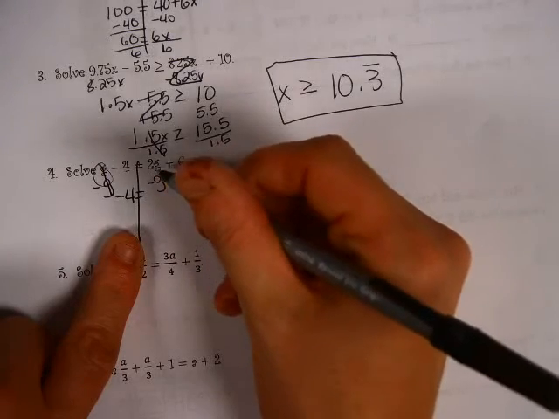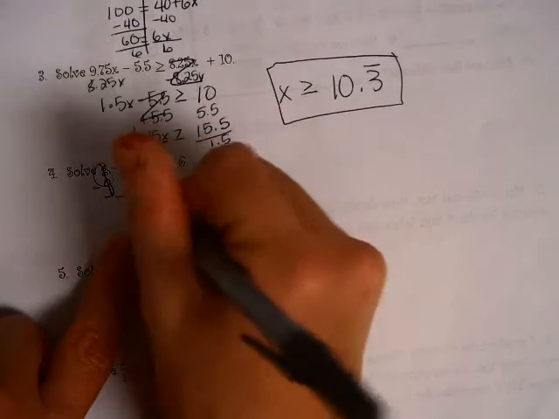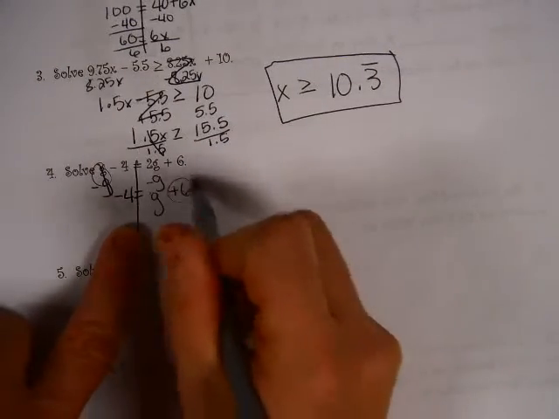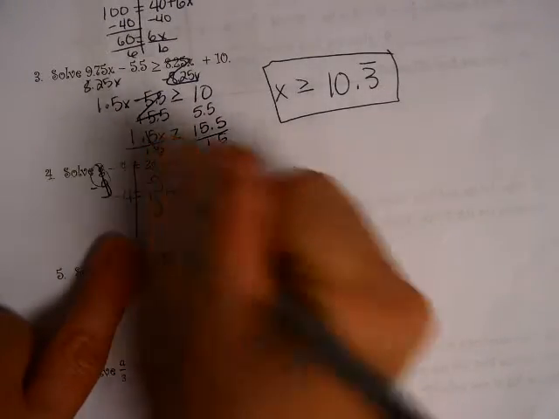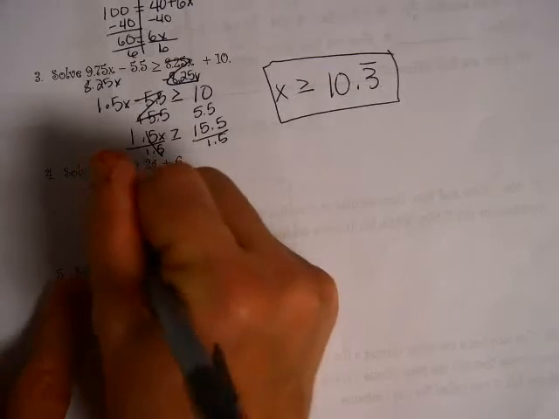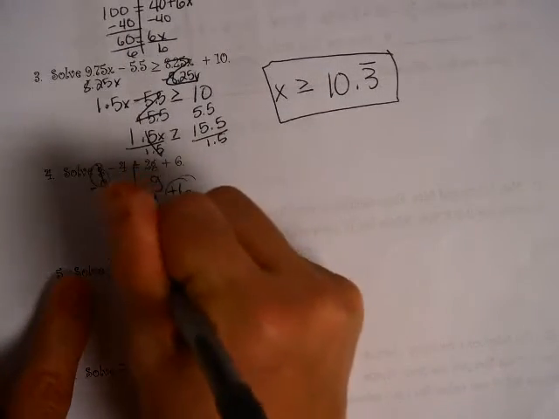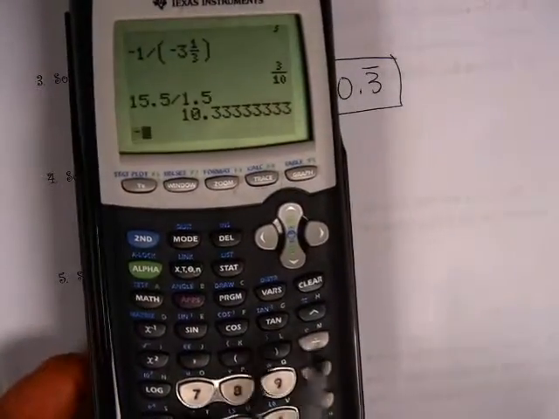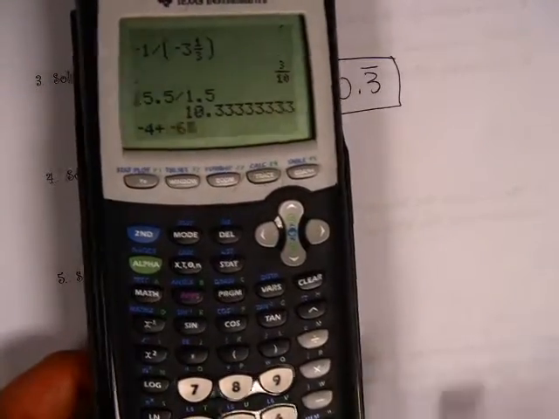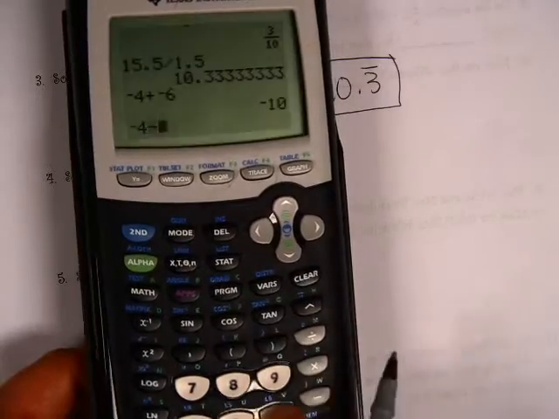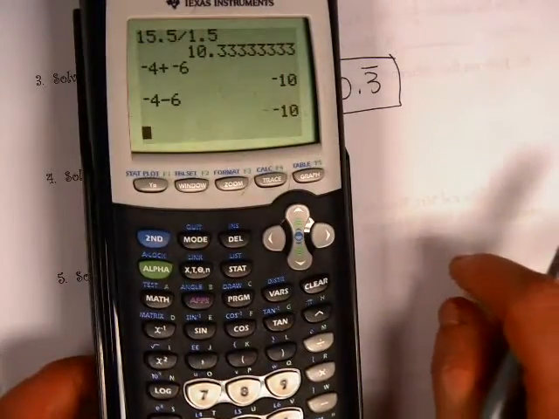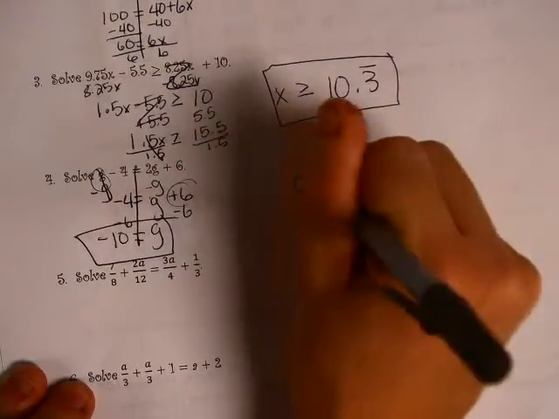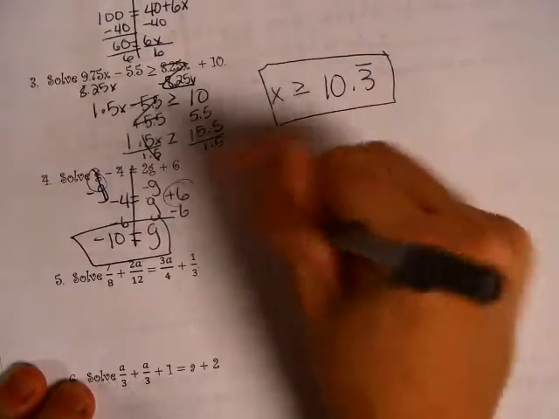Alright, 2 minus 1 is just the G plus 6. So now I have to get rid of this plus 6. So I'm going to subtract 6 on both sides. And G will equal, so use your calculator. You can either do -4 plus -6 or -4 minus 6. It's the same thing. We get -10. Alright, so G equals -10.